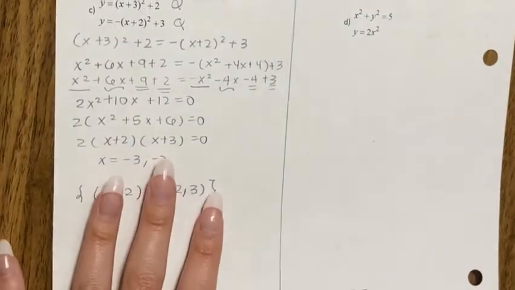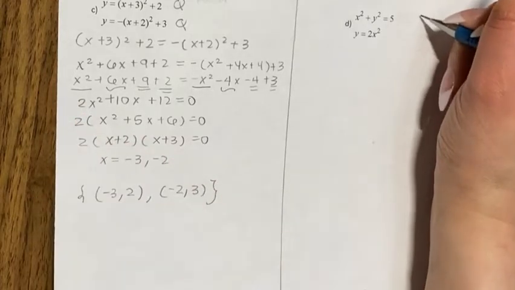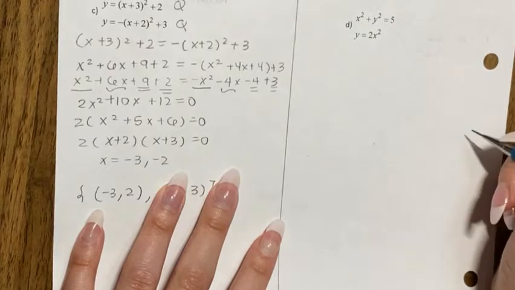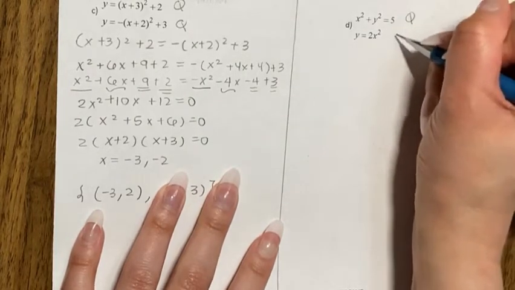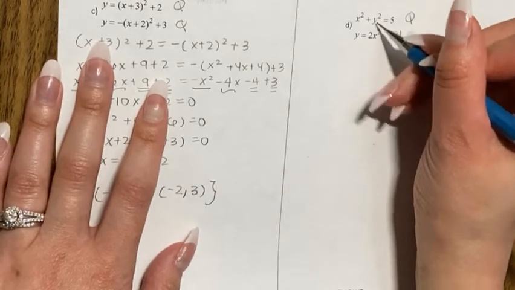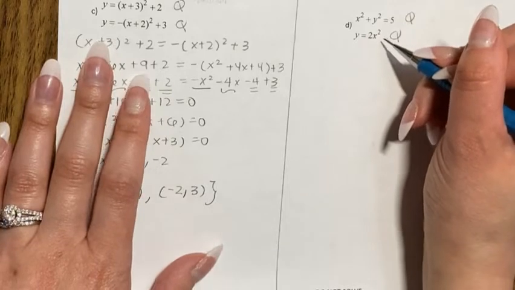So for part D, what you have is a circle, center at 0 with radius square root of 5, and then over here you have a parabola. So what I want to do here is you could recognize that it's a quadratic and a quadratic. Immediately as I see it, I'm going to replace it here, but honestly, square square, that's going to be a little bit problematic.